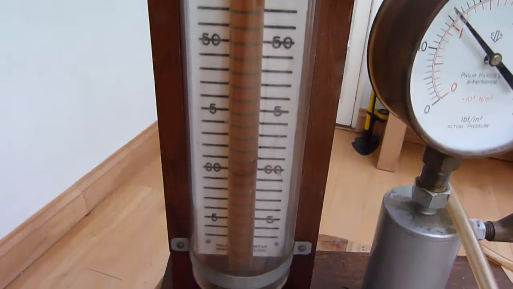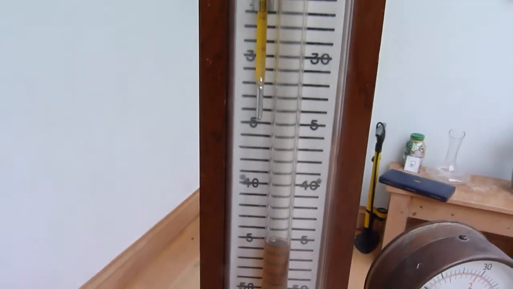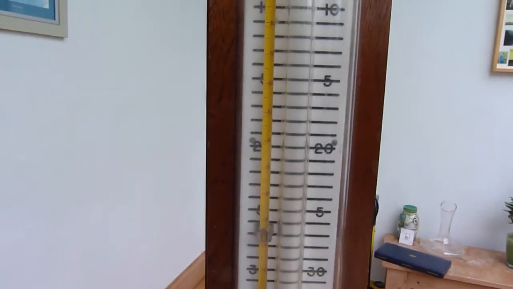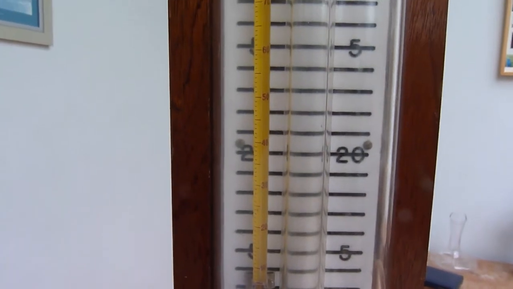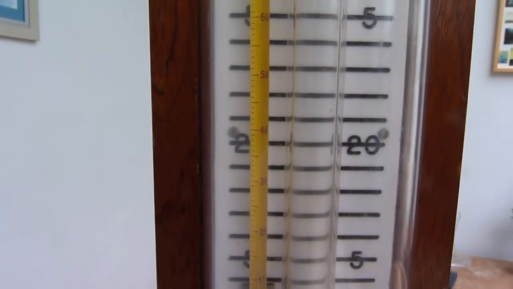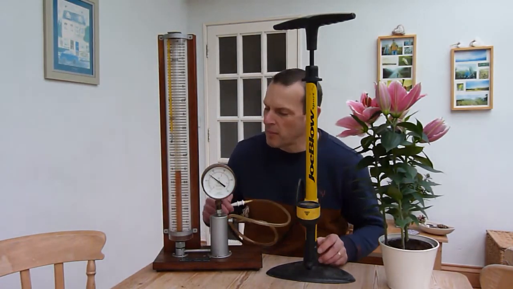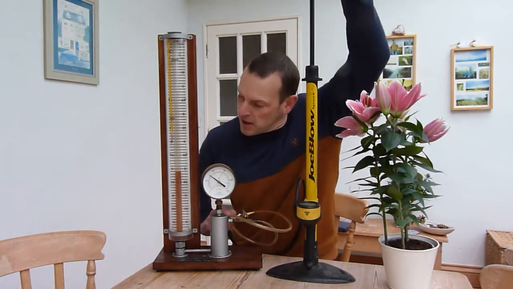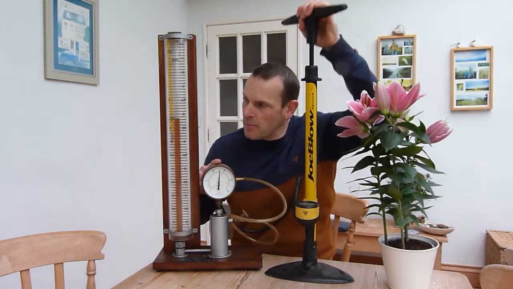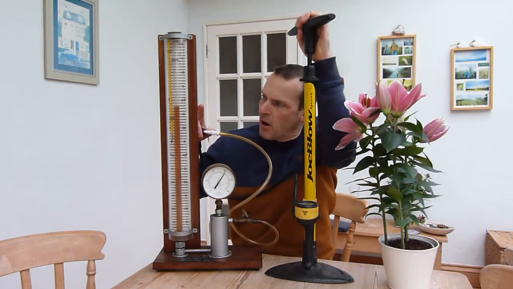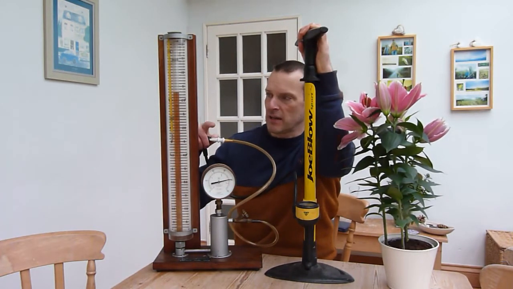The orangey yellow liquid here is oil, and that's what's going to change the volume of gas in the tube. You'll also notice that there is a thermometer. This is because this relationship is only accurate at a set temperature. I've now connected the device to a bicycle pump, and as you can see, when I increase the pressure, the pressure gauge goes up, and you can see that the volume of gas is being compressed. So the volume of the gas is decreasing.